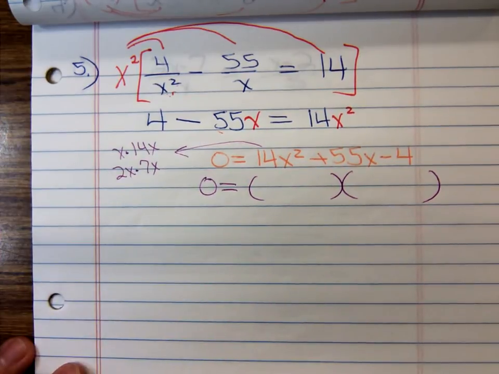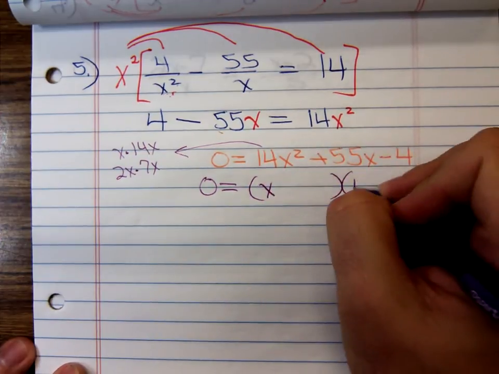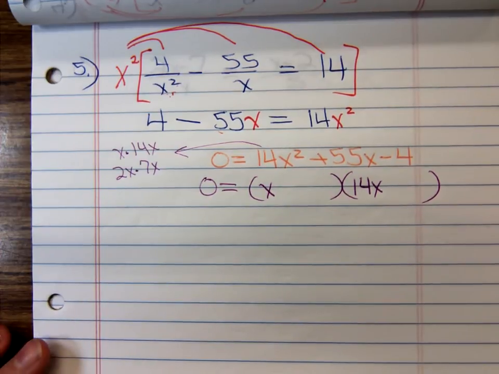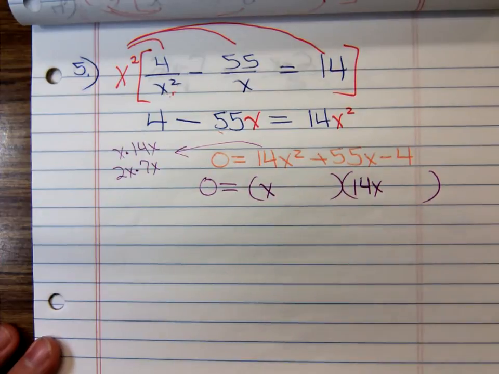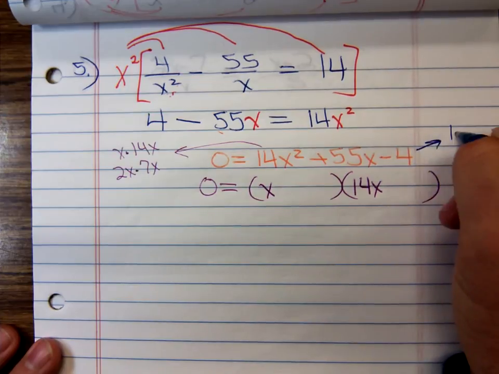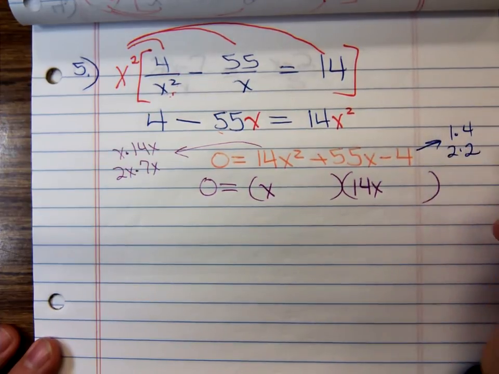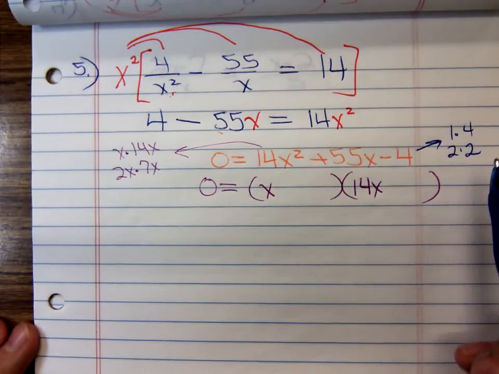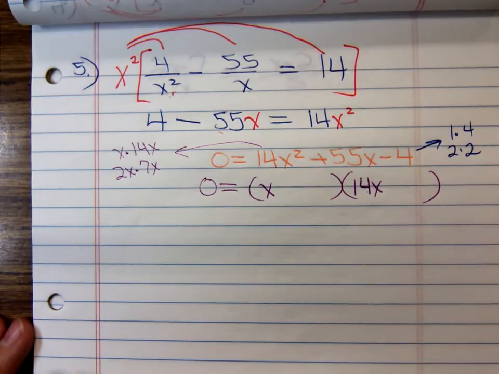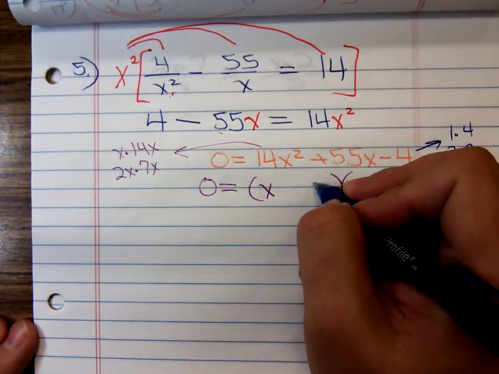And why am I making that decision? Just because I was playing around with the possibilities in my head, and I can't seem to get that plus 55x that I need. Now for 4, we could use a 1 times 4 or 2 times 2. Well, it can't be 2 and 2, because if you put a 2 here, you'll have a common factor of 2, and you can't have a common factor inside a set of parentheses if the expression is factored completely. So I'm going to try the 1 and the 4. There it is. I see it.